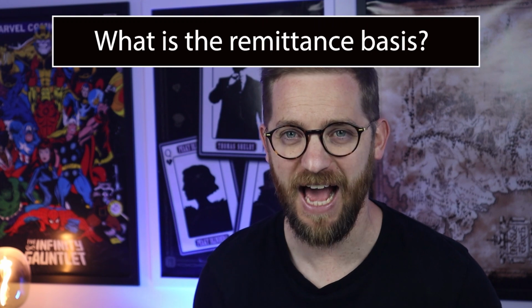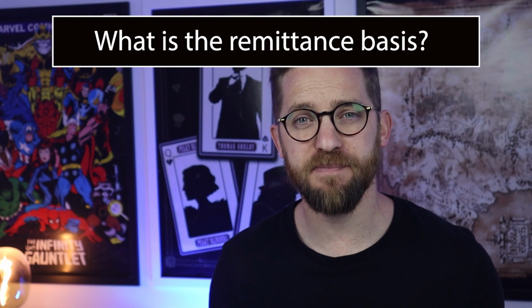Now, let's start with what the remittance basis actually is. The remittance basis is a tax treatment that can be applied by certain individuals in the UK. The treatment applies to foreign income and gains only, which means that any income or gains that arise in the UK are treated in exactly the same way as someone who isn't applying the remittance basis. But when it comes to foreign income and gains, applying the remittance basis means that you would only be taxed on income that is remitted to the UK.